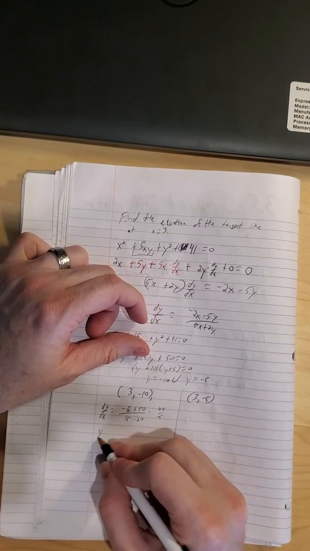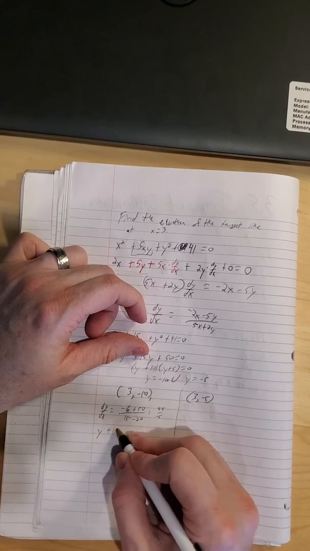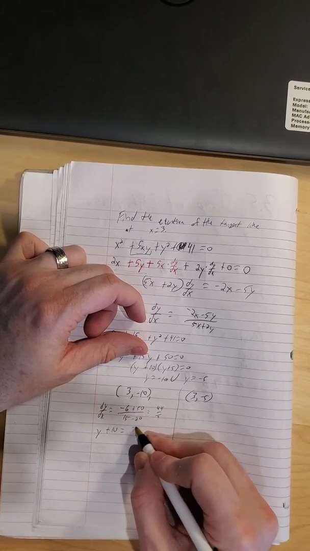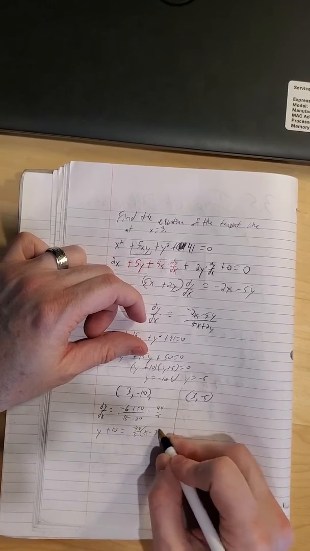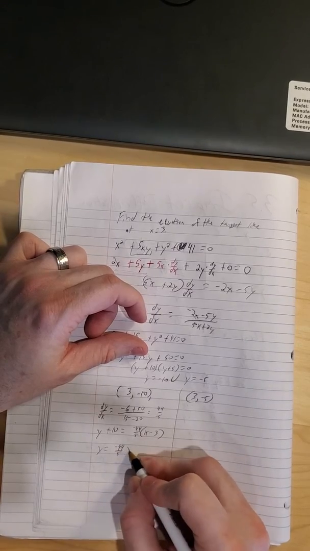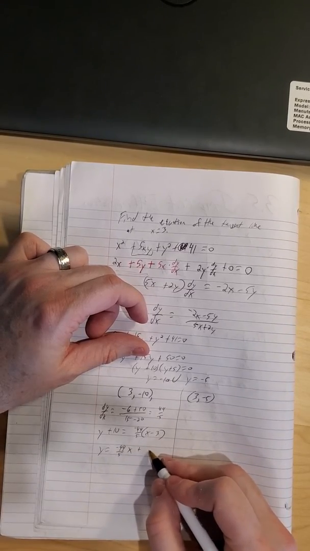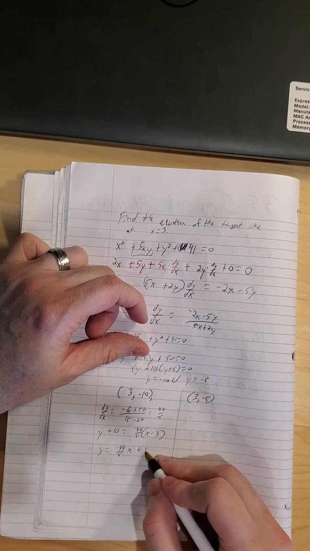So then just change in y is slope times change in x. So y minus a negative 10 turns into y plus 10 is our slope, negative 44 fifths, times our change in x, x minus 3. So y is negative 44 fifths of x plus 132 fifths.